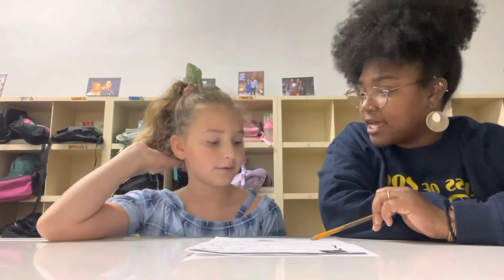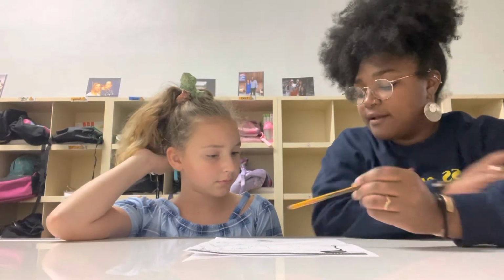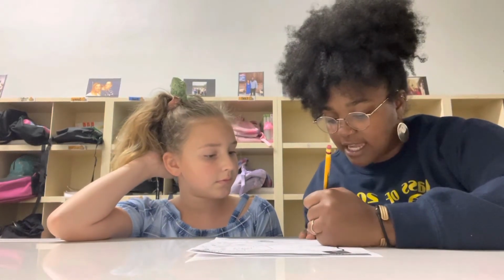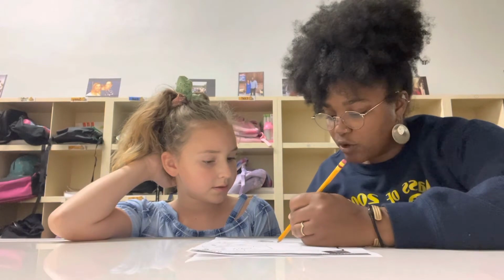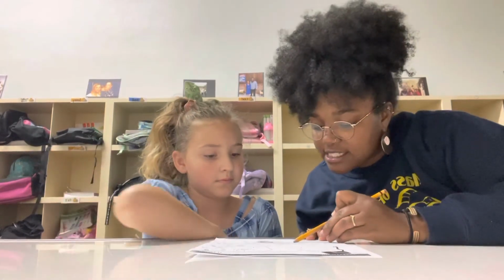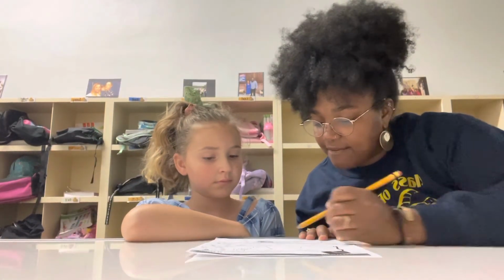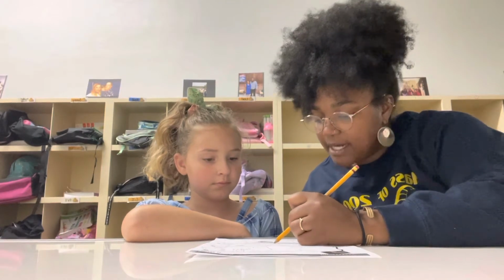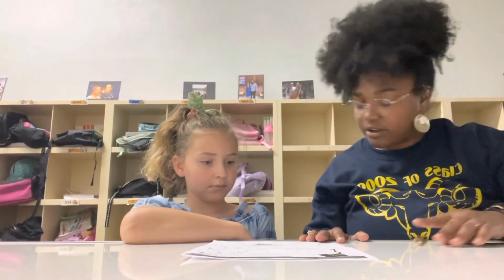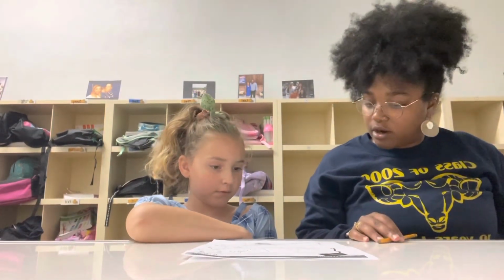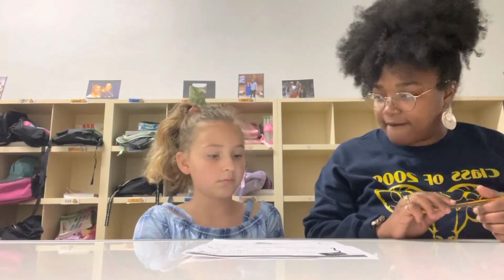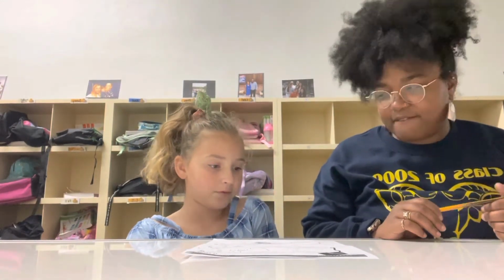Okay, so if this side and this side gave me the 14, and this side and this side gave me 10, how many sides did I just add up all together? 4. But how many sides does my shape have? 5.